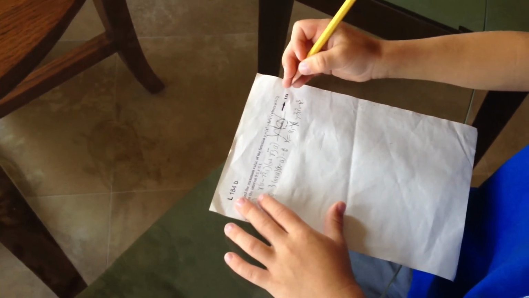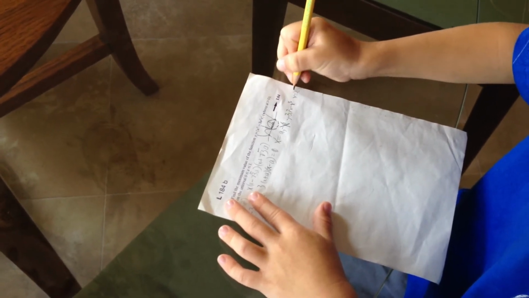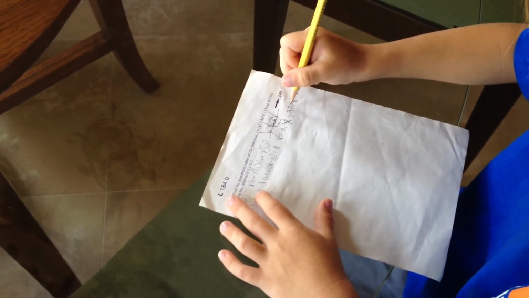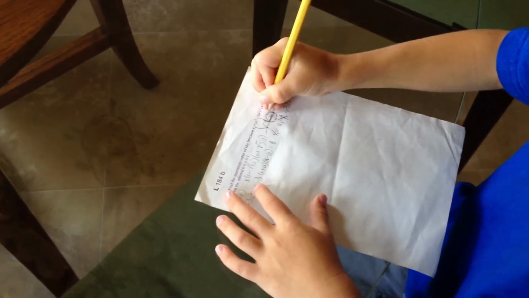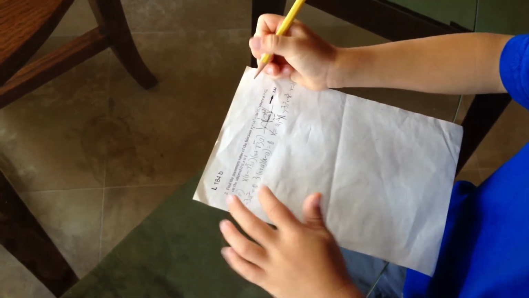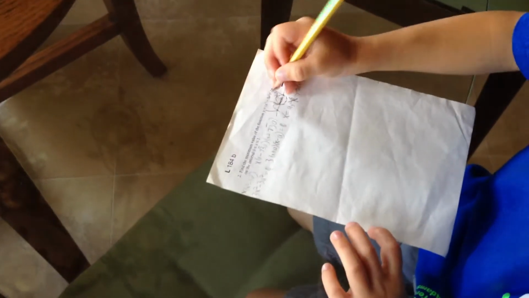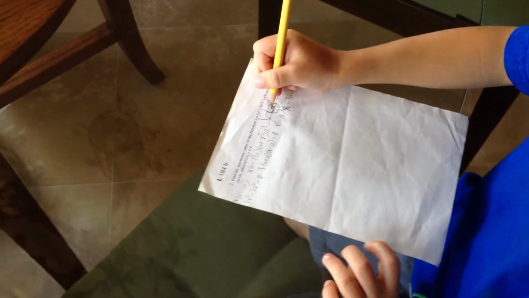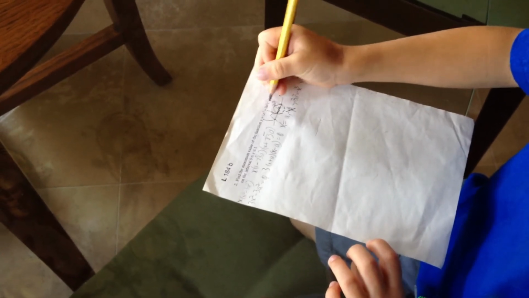So y equals 2a cubed. That's 2a cubed. So now we know what the max is between 0 and a only.